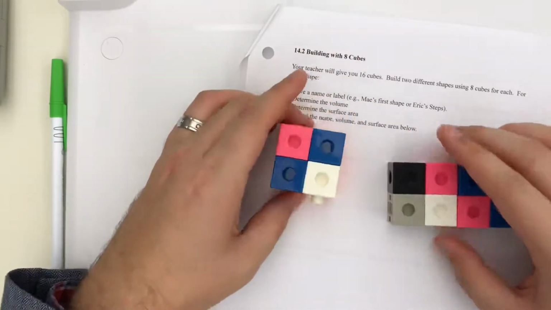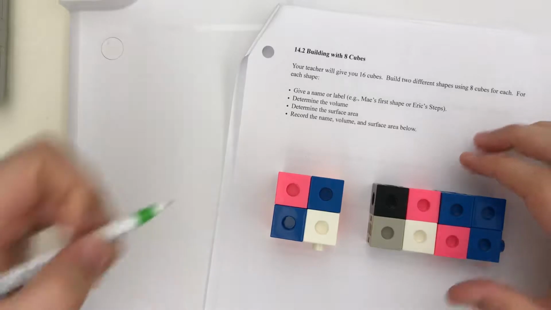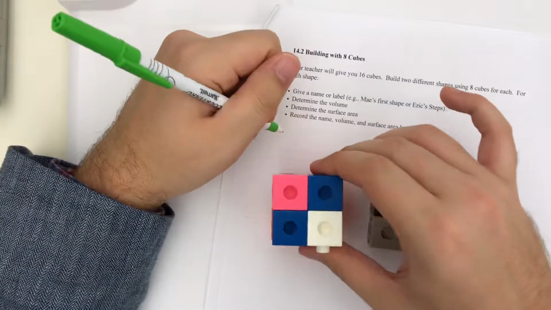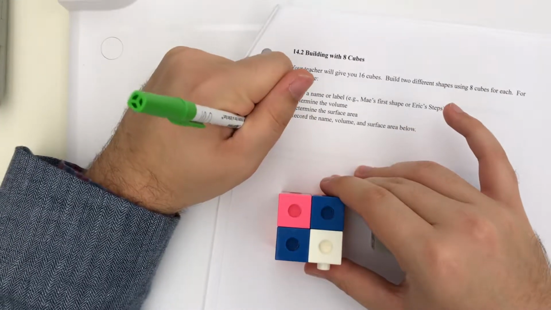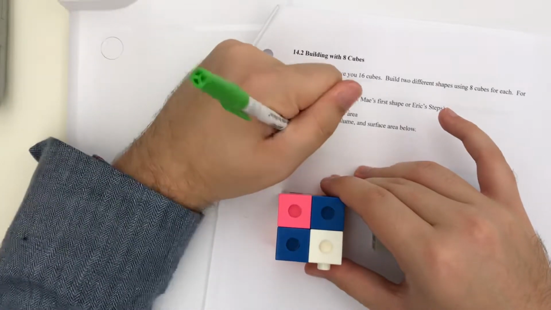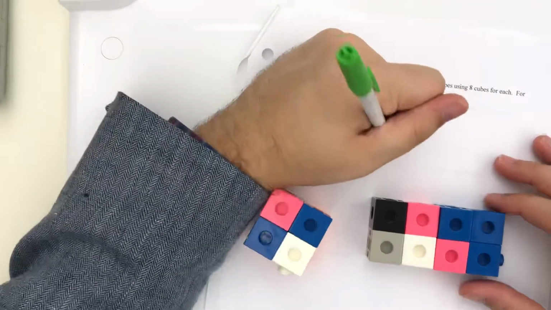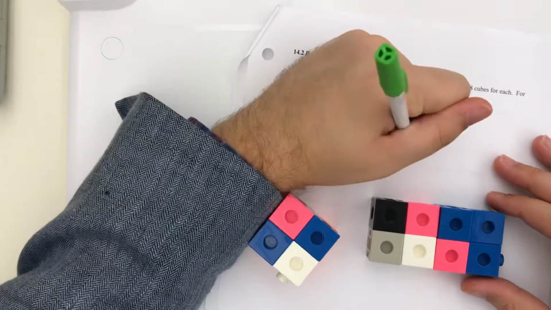So the reason for this is I wanted two different shapes, and then the first thing it asked me to do is give them a name. So I'm going to call this shape over here Allen's cube. And this shape over here, what I'm going to name this is Allen's rectangular prism.